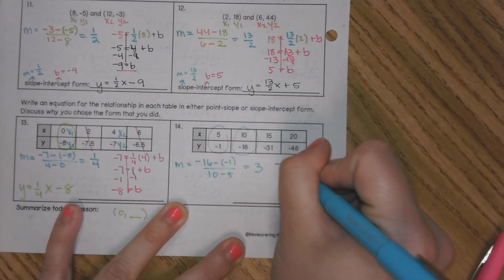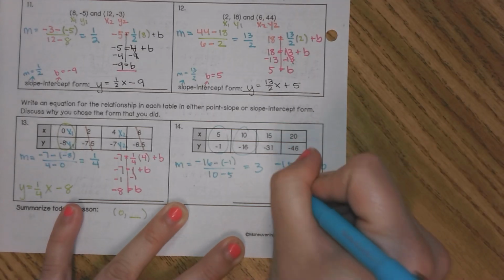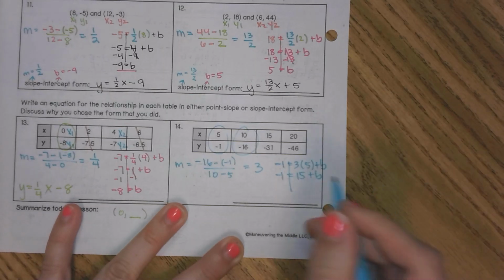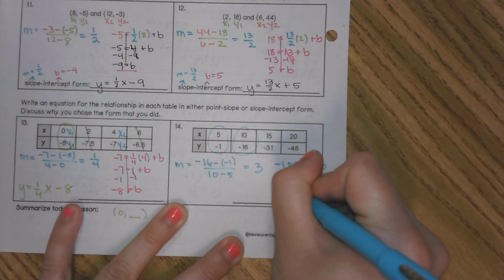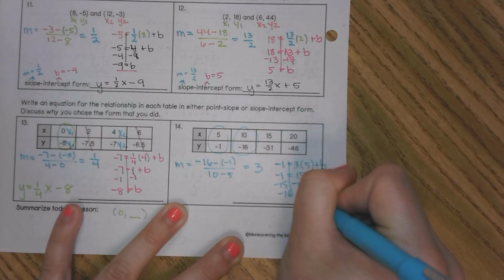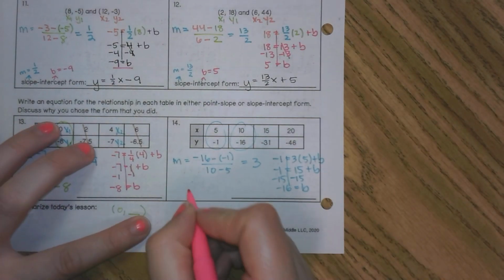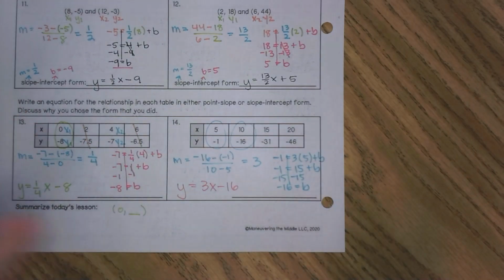We'd say -1 equals 3 times 5 plus b, which would have given us -1 equals 15 plus b. And you subtract 15 from both sides and get -16 equals b. And again, I went fast because you were supposed to pause and do that on your own first. So if you put that together, y equals 3x minus 16.